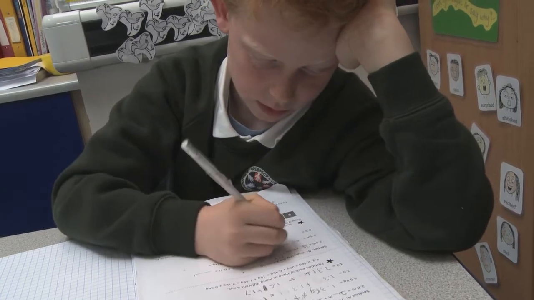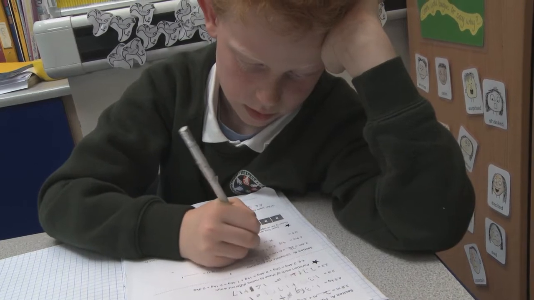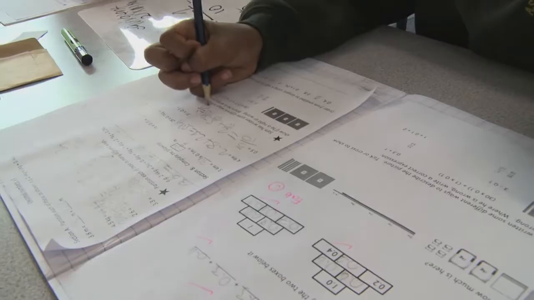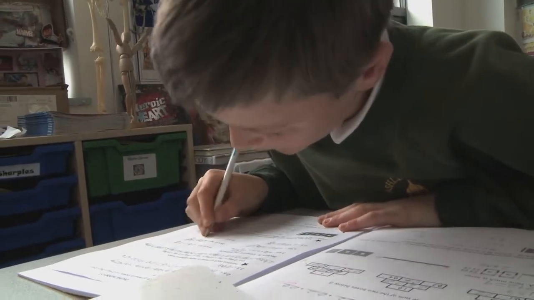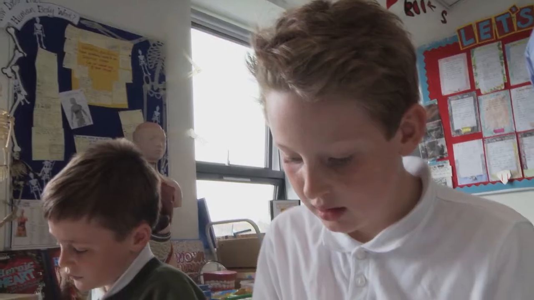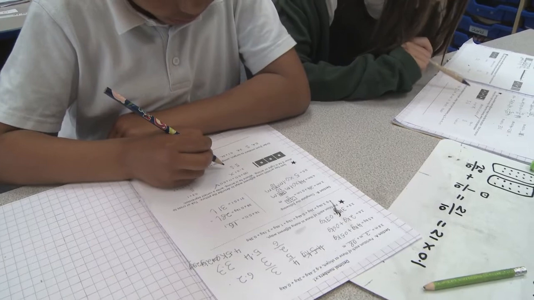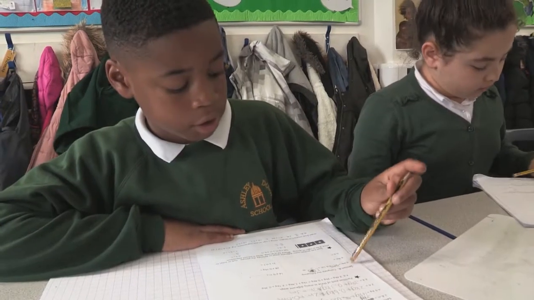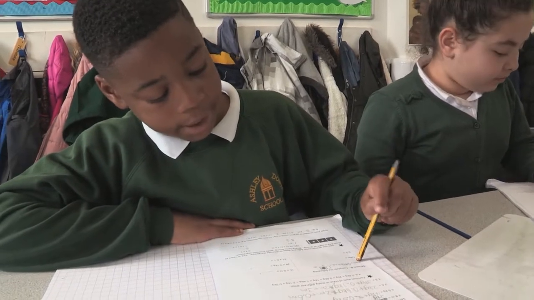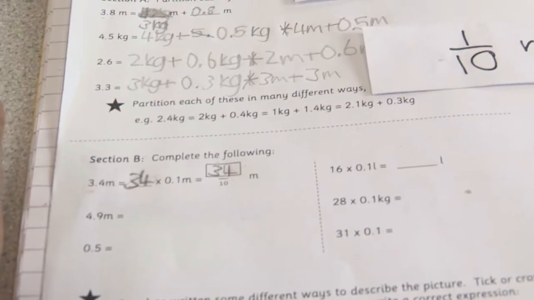And then what does the 4 represent? How many tenths there are? 31.6 times 0.1. This one is... No. This one's wrong. Yeah, that's wrong. There's 30 tenths in 3 metres.